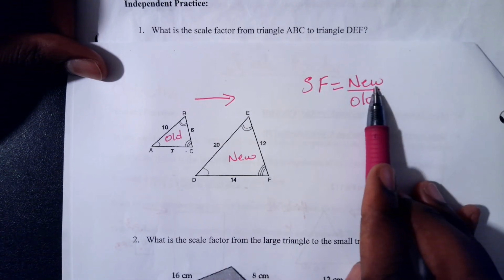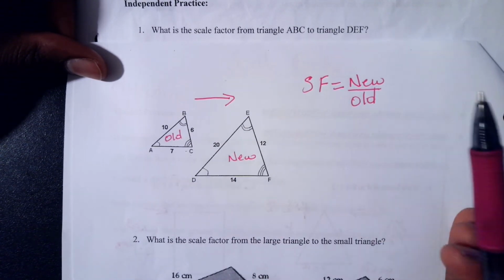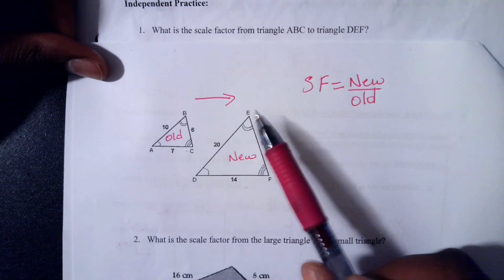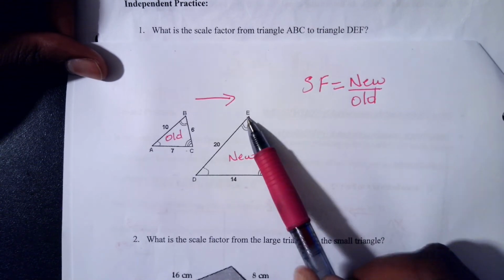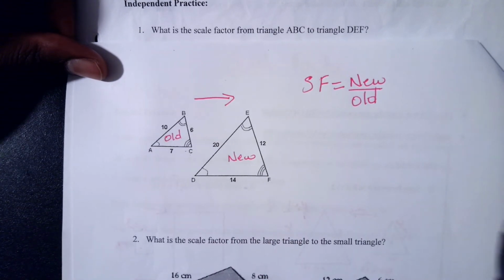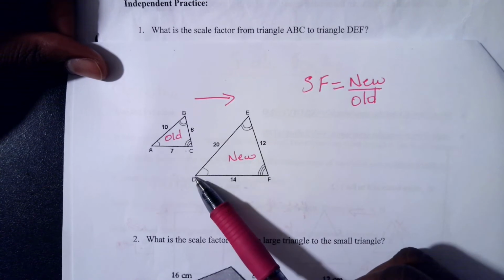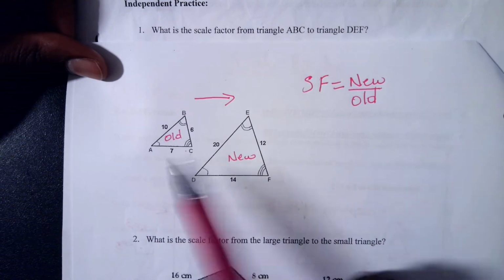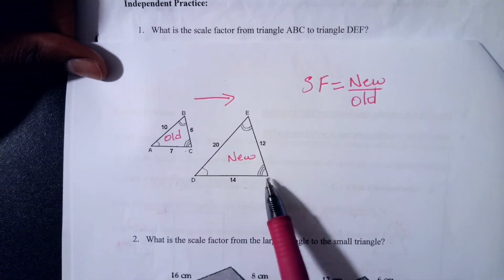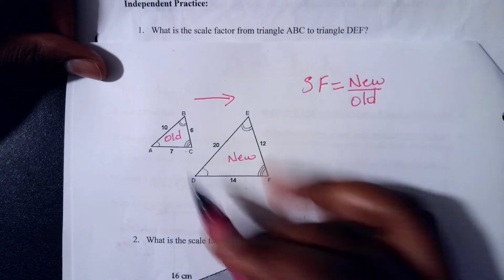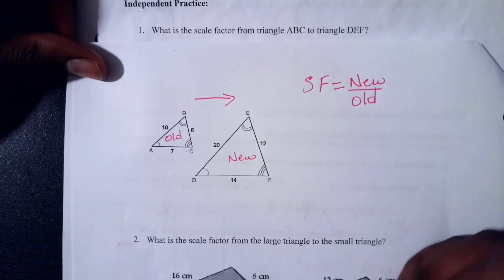So to find the scale factor, the only thing you need to use is corresponding sides. AB corresponds with DE. BC corresponds with EF. AC corresponds with DF. So the only thing you need to do is take corresponding sides to find the scale factor. And I'm going to show you the scale factor using all 3 sides.